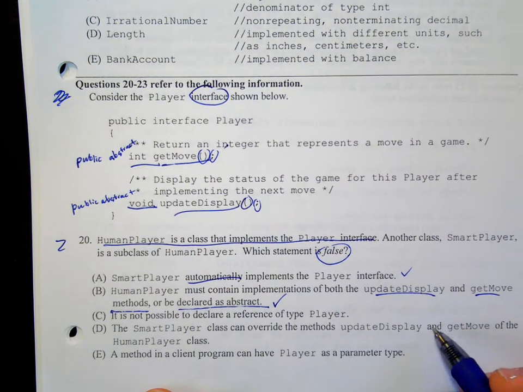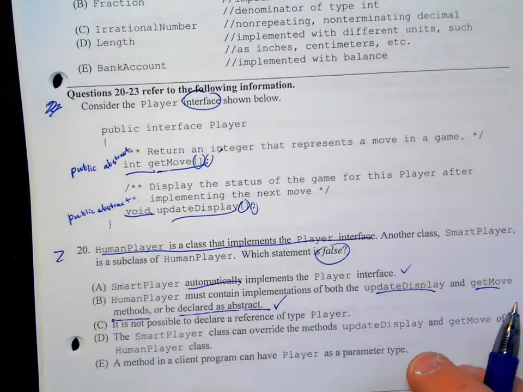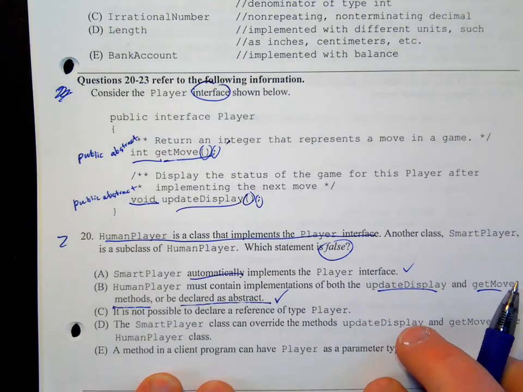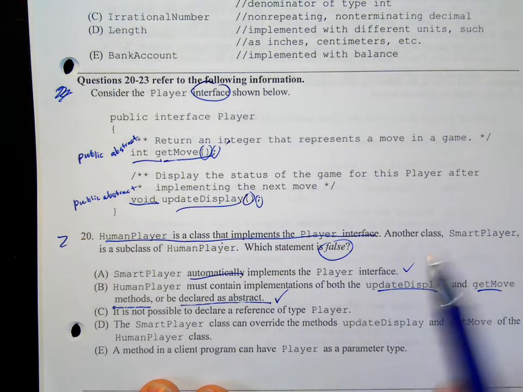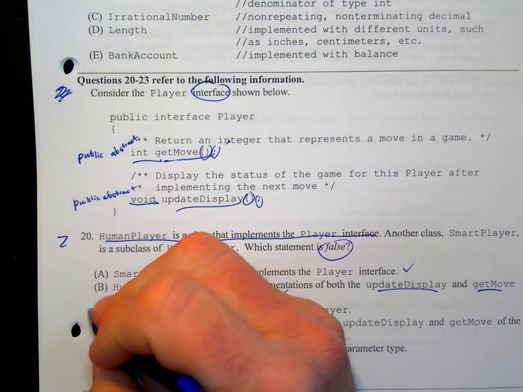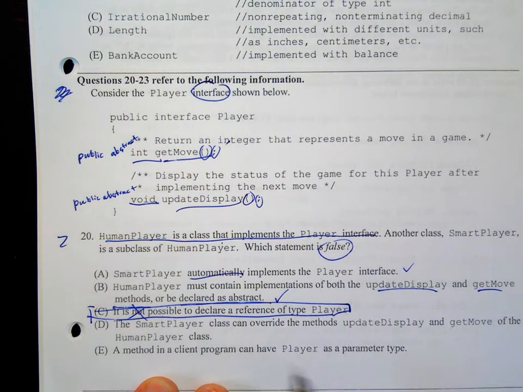It is not possible to declare a reference of type Player. It is possible, because HumanPlayer is going to implement those, so they're not going to be abstract. So this is the one that seems wrong. The SmartPlayer class can override those methods.